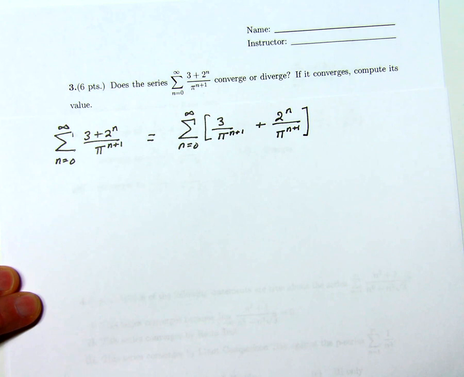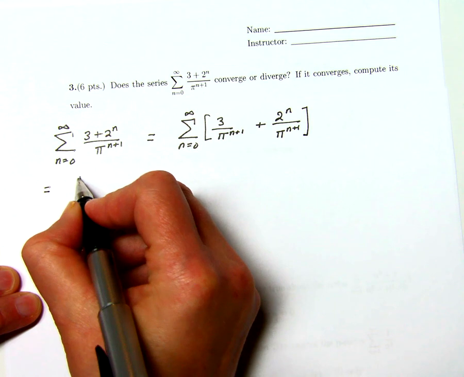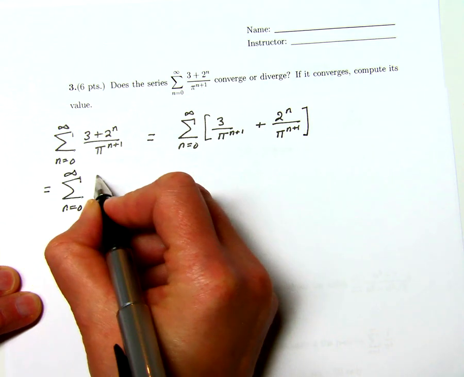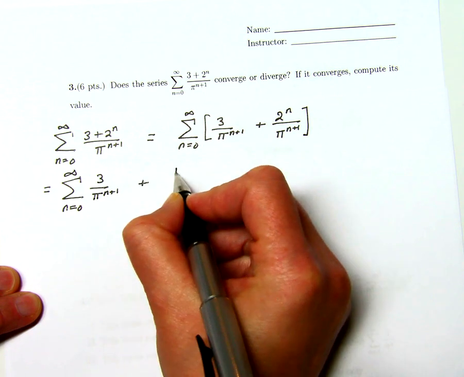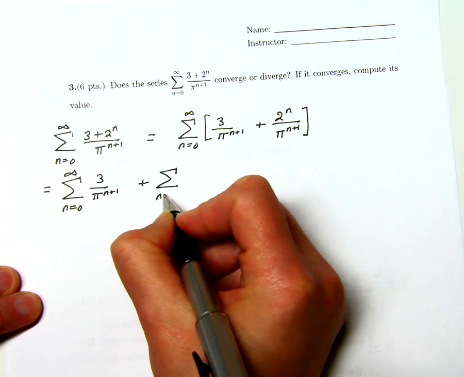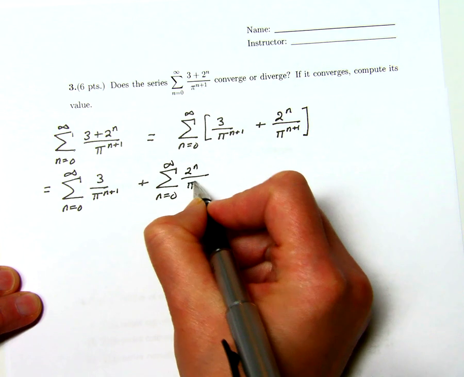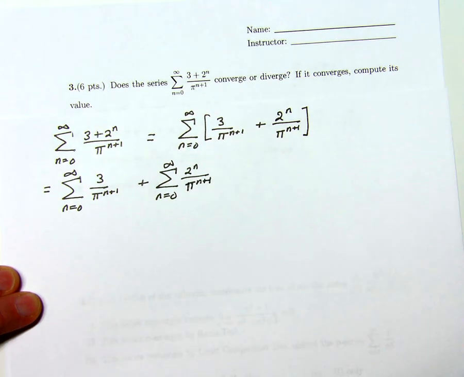And now this is the sum of an plus bn, so I can break this up into the sum of two series, the sum from 0 to infinity of 3 over pi to the n plus 1 plus the sum from 0 to infinity of 2 to the n over pi to the n plus 1, by that additive rule that we got when we looked at the properties of series.